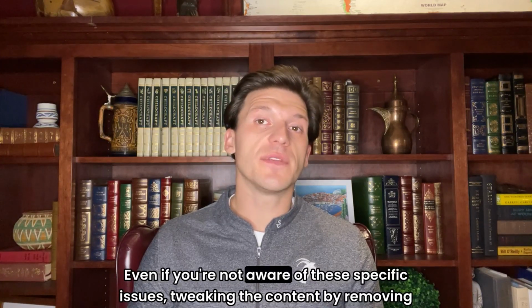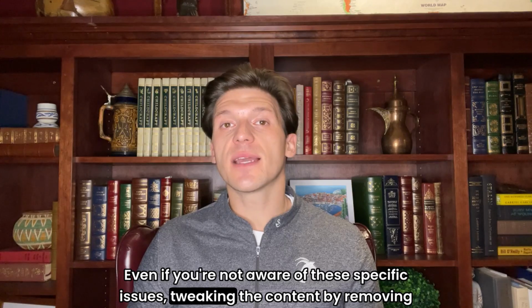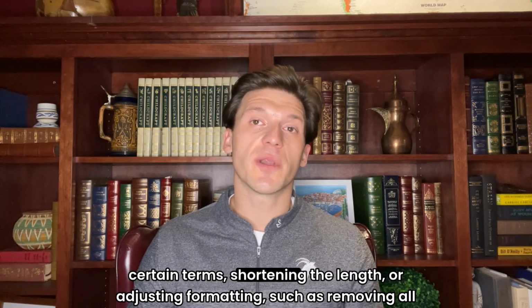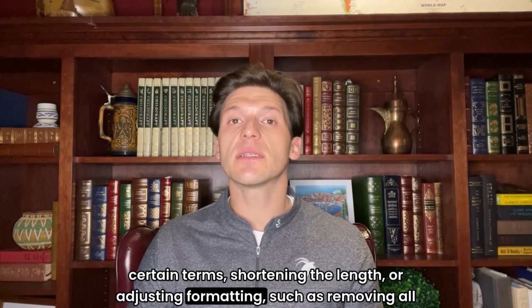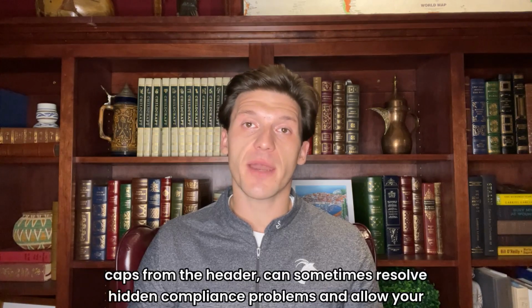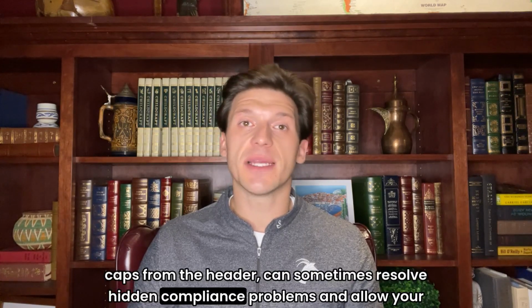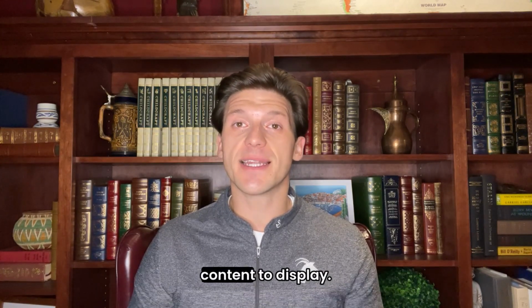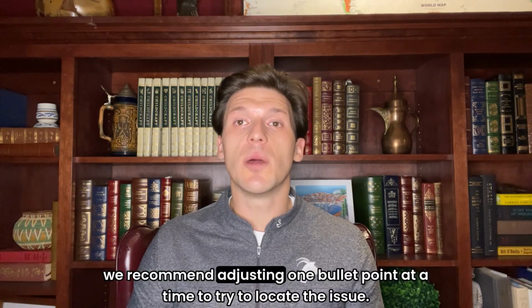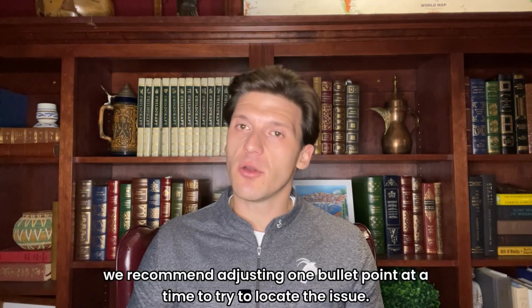Even if you're not aware of these specific issues, tweaking the content by removing certain terms, shortening the length, or adjusting formatting, such as removing all caps from the header, can sometimes resolve hidden compliance problems and allow your content to display. We recommend adjusting one bullet point at a time to try to locate the issue.